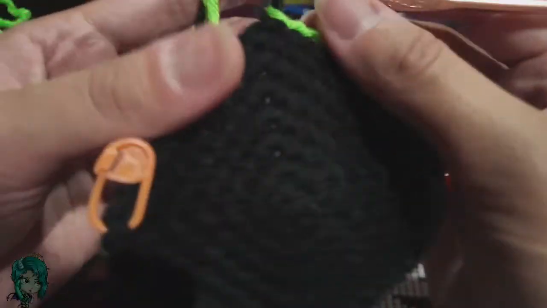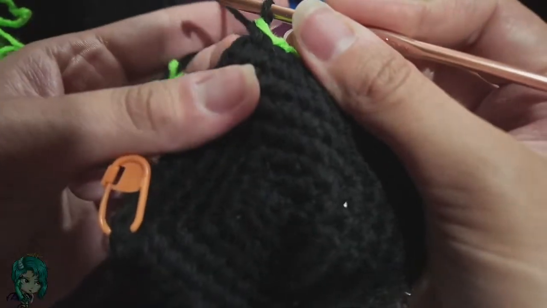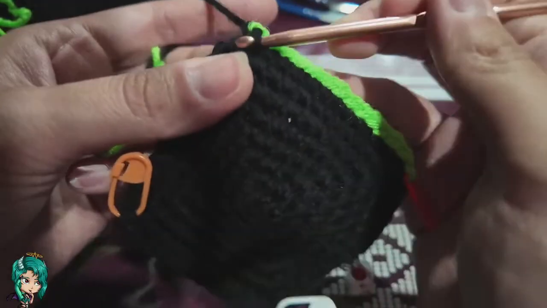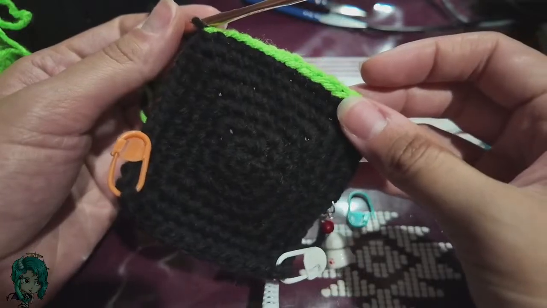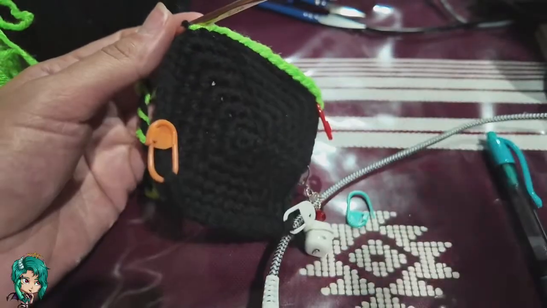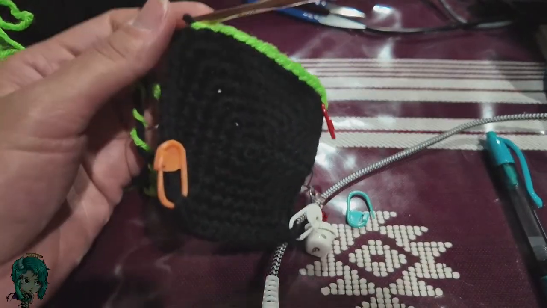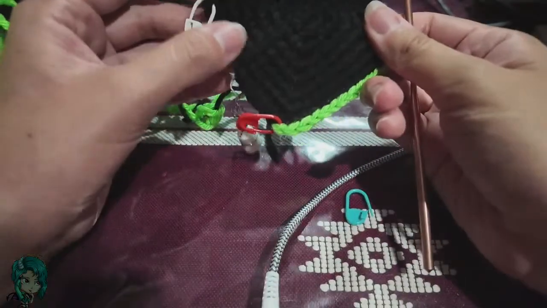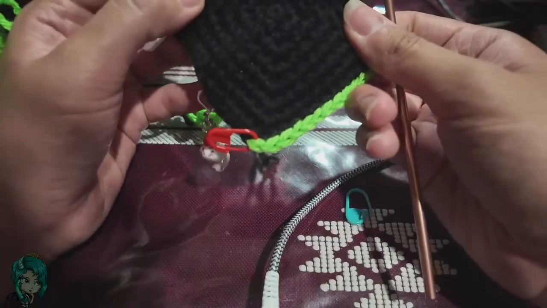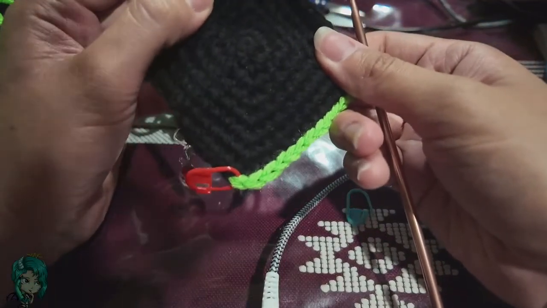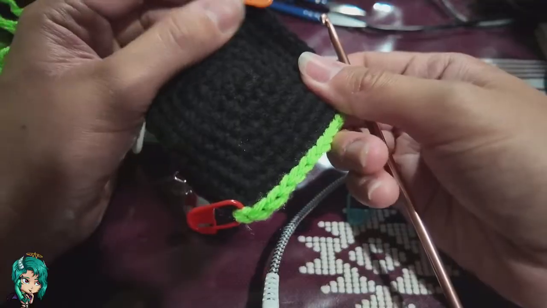So this is, I think I'm miscounting my corner though. I feel like I'm miscounting my corner. And then yeah.